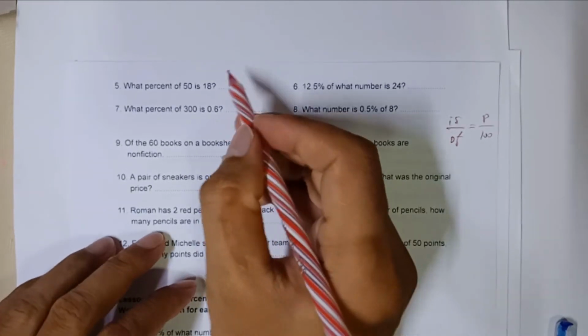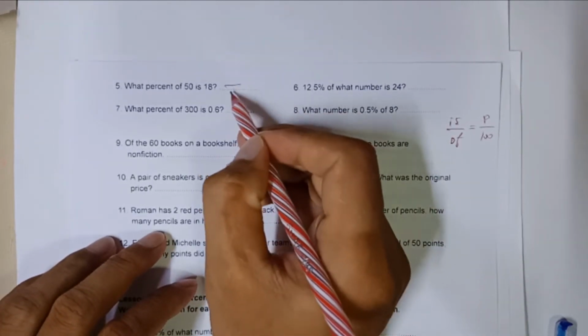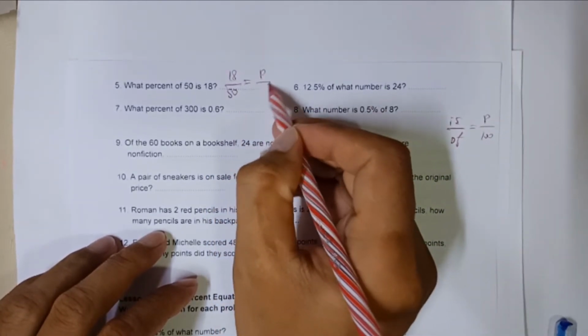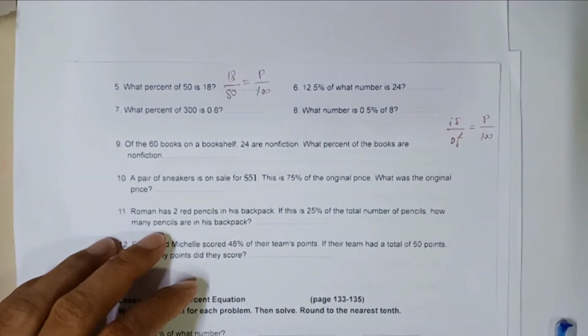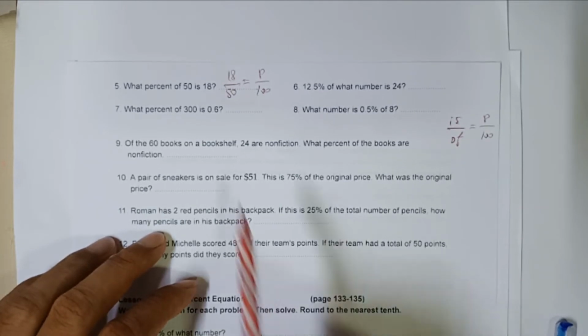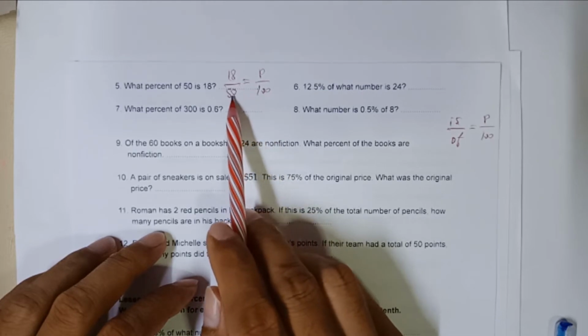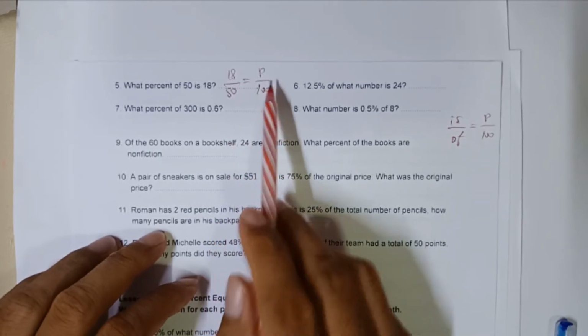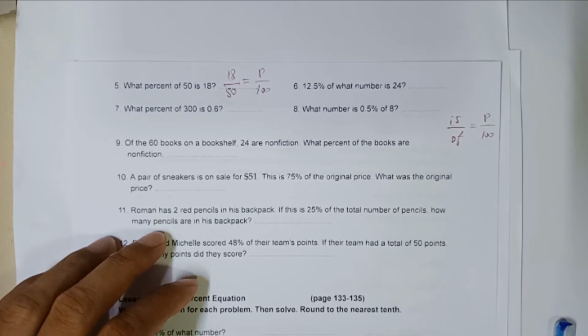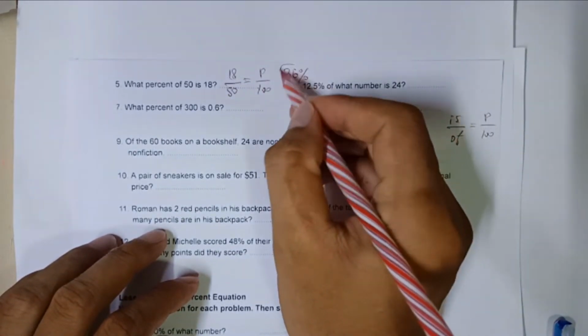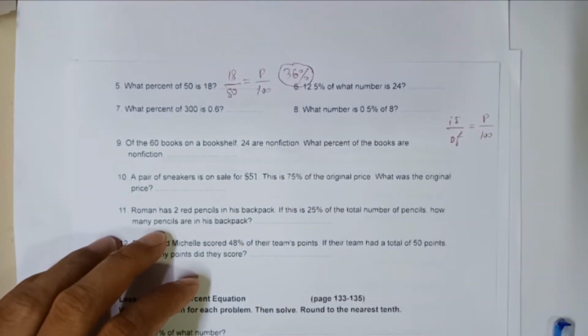Alright, so what percent of 50 is 18? So "of" is down here, 18 is up. What percent, p, is missing, over 100. So all you need to do is simply multiply 18 by 100 and divide by 50, and you will have your answer in percent. So 18 multiplied by 100 divided by 50 will give you 36%. Make sure you answer in percent.